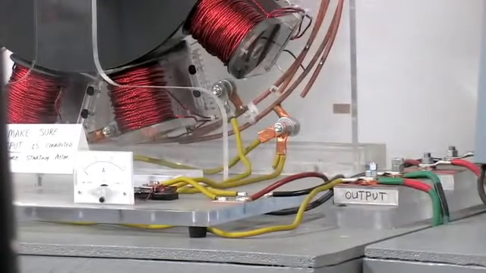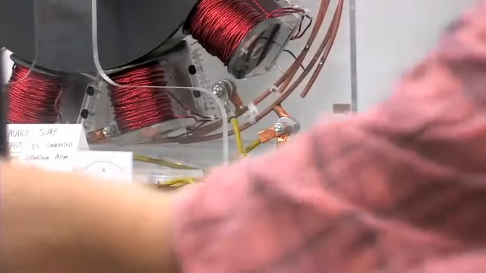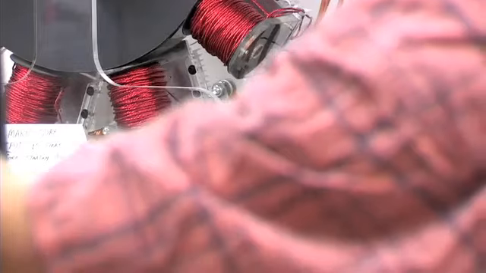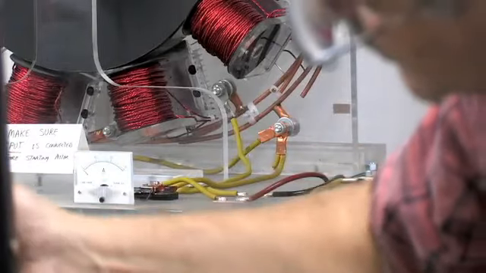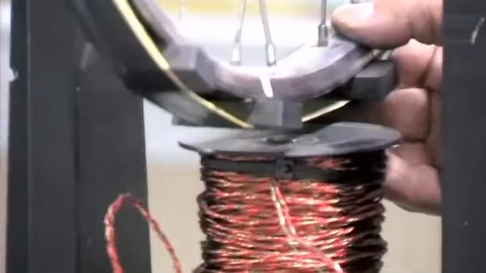So what it looks like is that when this white piece comes around, that's the center of the pole, it comes in, it charges the iron, it discharges and fires right about there.